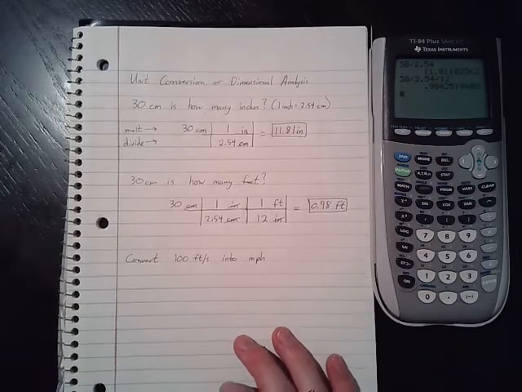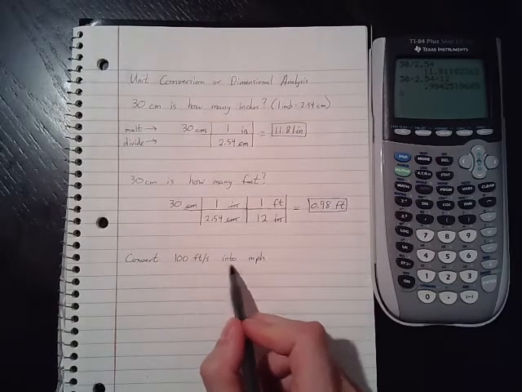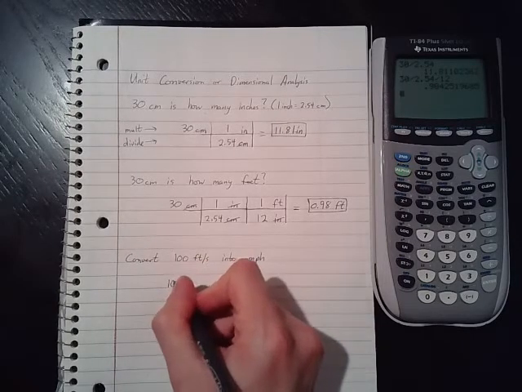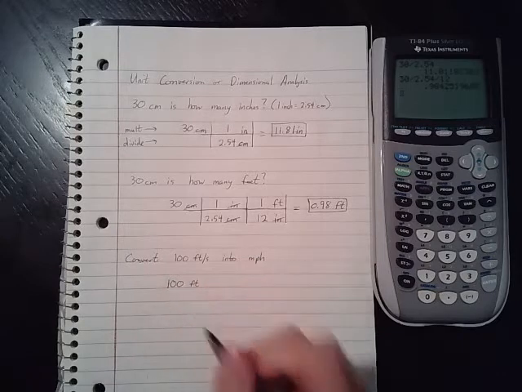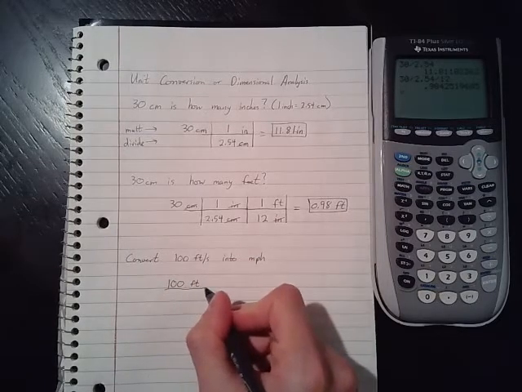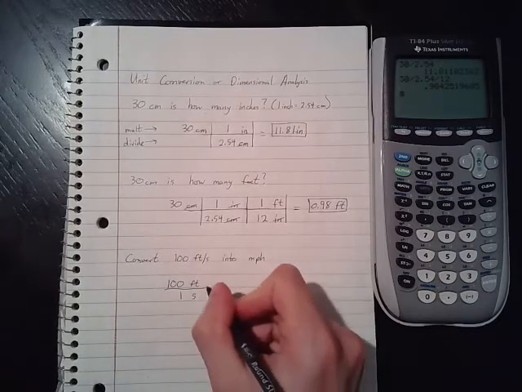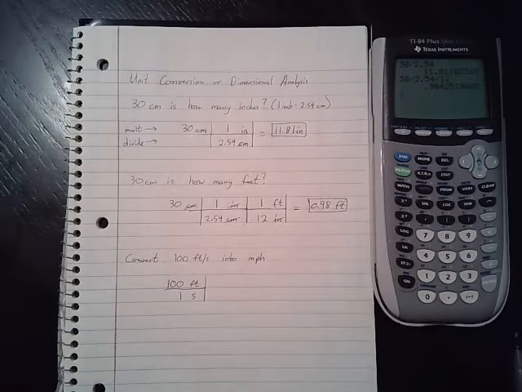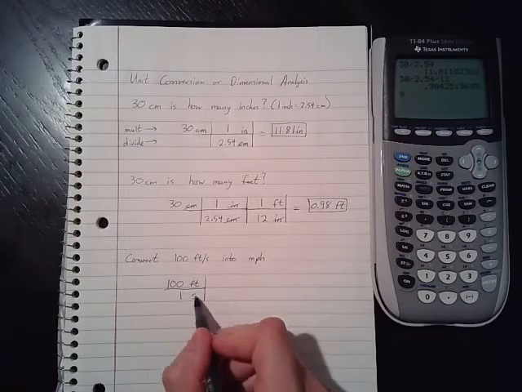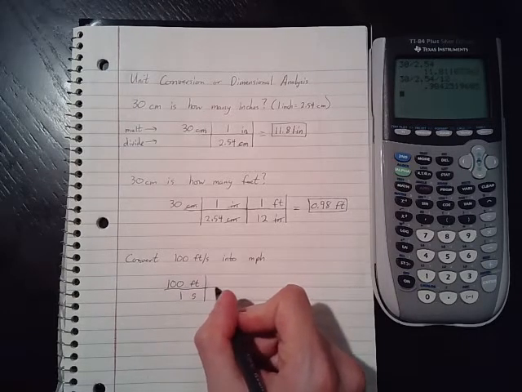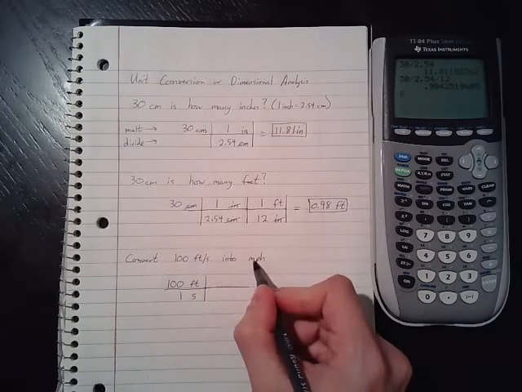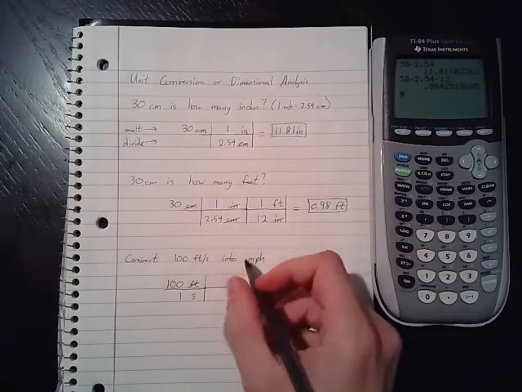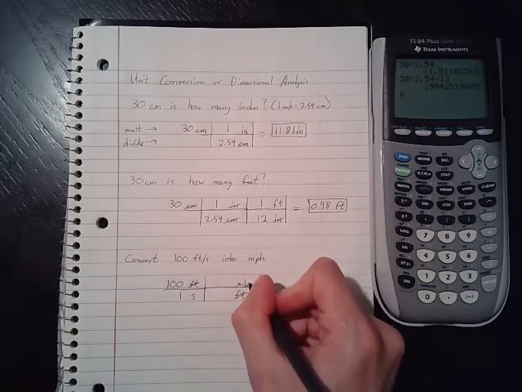One more. Let's convert 100 feet per second into miles per hour. So start with what they give us, 100 feet. And the per second, I'm going to put that underneath, 100 feet per 1 second. So here I'm starting with a number on top of another one. That's okay. 100 feet per second. Let's do some converting. Let's change feet into miles. So I'm going to put feet on the bottom to cancel out those feet, and I'm replacing it with miles.